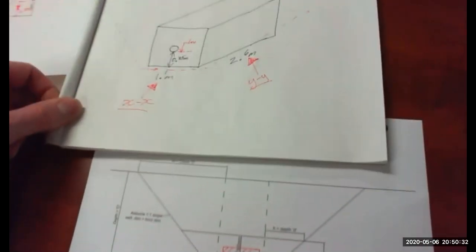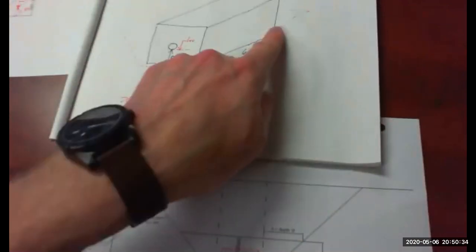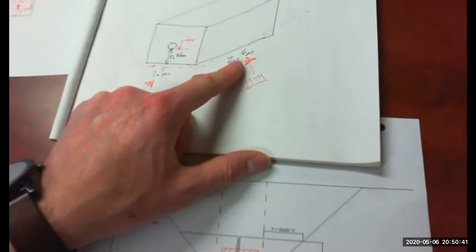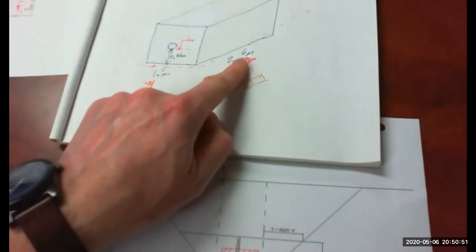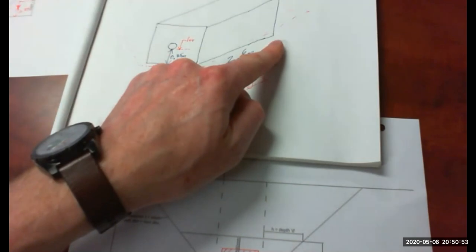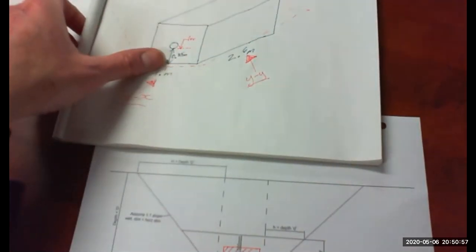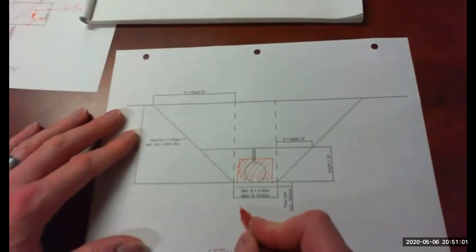Okay, so from our sketch here, we said the length of the box in this direction is 2.6. So again, we're going to add some room. Yes, that's correct. 1.1 plus 0.3. Same kind of calculation for this direction. So it's going to be 2.6 meters of the box, and we're going to add 0.15 to either side for working room. So that'll be 2.9 overall width.